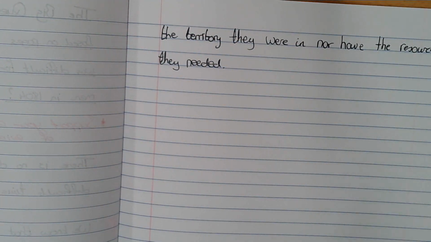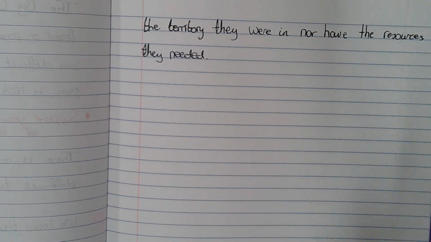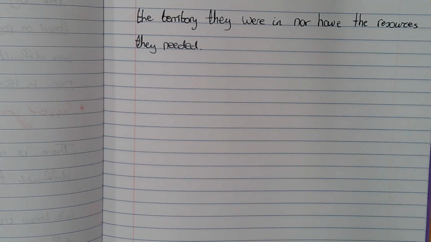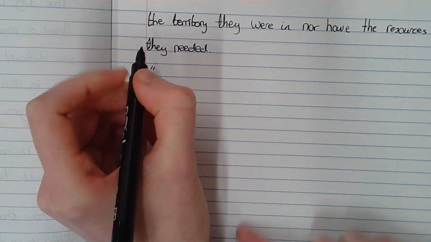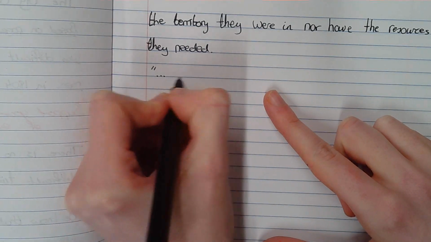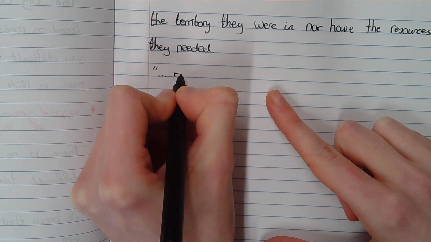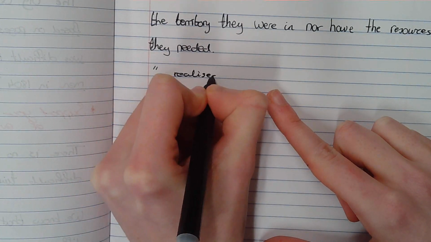So, there's my point. First point was about weather. Second point is about not having the knowledge of where they are or all the equipment they needed to help them. I now need a quote to support that point. Again, use ellipses to help me shorten the quote and just get the key information in.